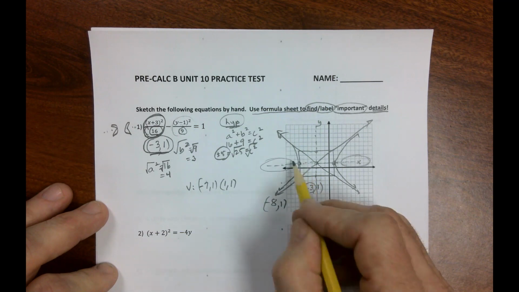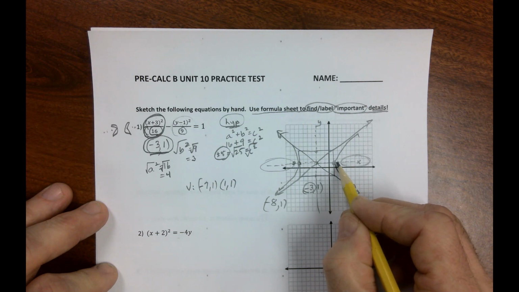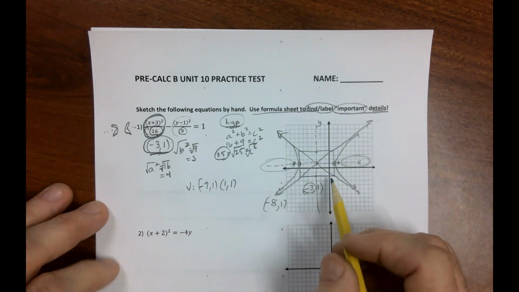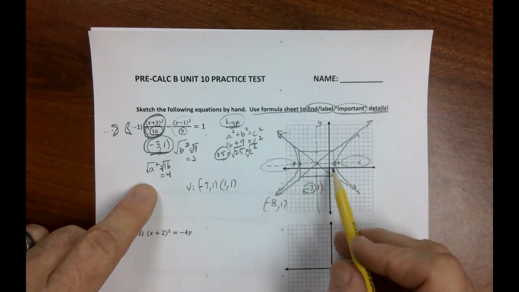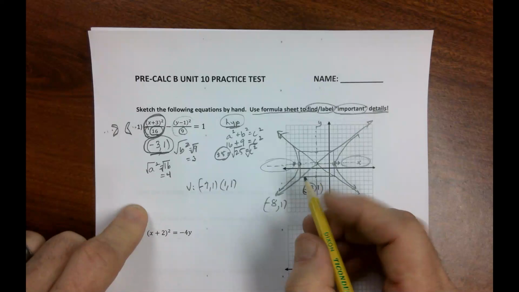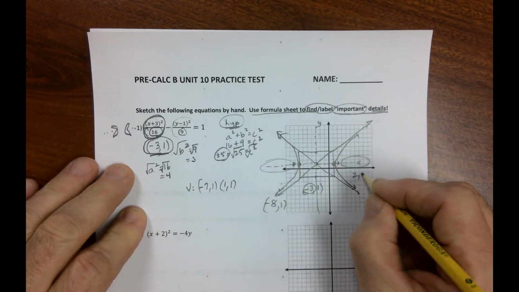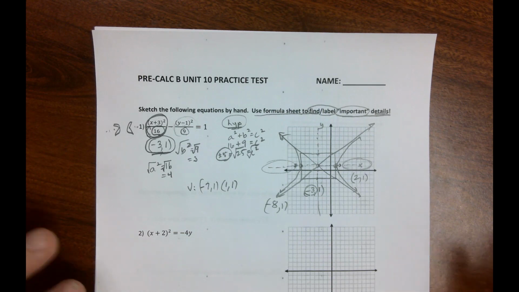Yeah, so that would be right there. That means this one would have to be right there, which is 5 to the right of that would be 2, 1. I don't know why that was such a struggle for me, but it was. So there's my foci.